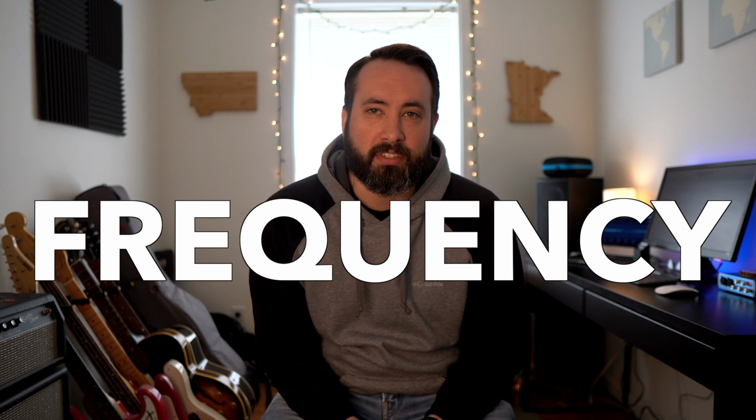Some equalizers will let you choose the frequency that the particular band will adjust, and other equalizers are fixed on a certain frequency. So that's another term that you might come across, frequency. If your equalizer has an option labeled frequency, it's usually linked to one of the bands. That means that you can select the frequency that you want to adjust with that band.